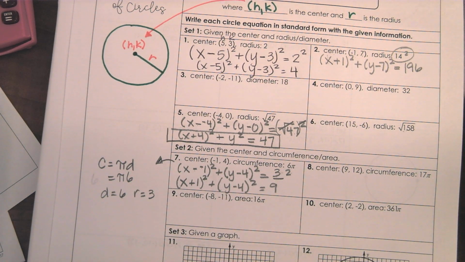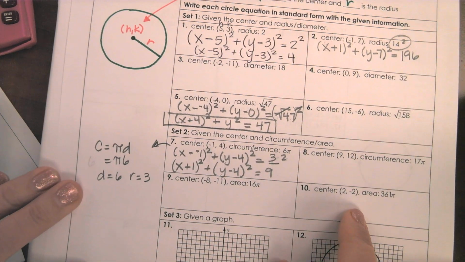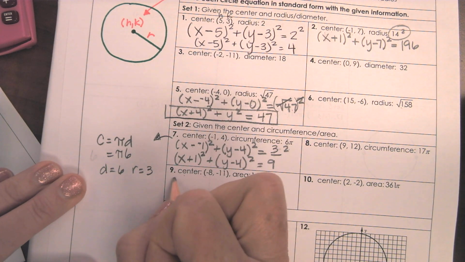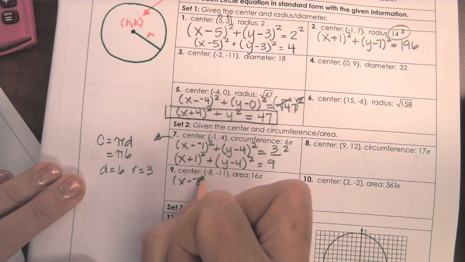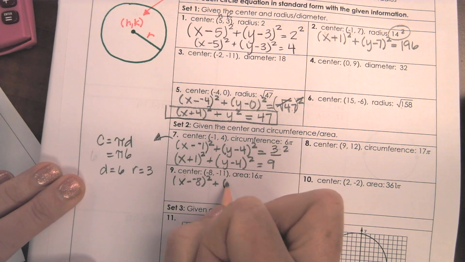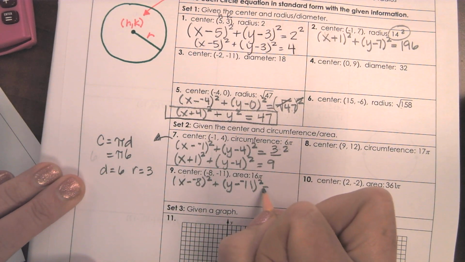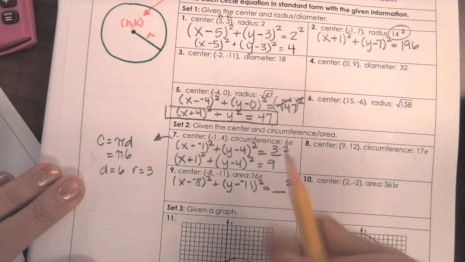So you are going to, let me go ahead and do number 9. And then you guys can do the ones over here. Okay, number 9. Notice that I have x minus a -8 squared plus y minus a -11 squared equals, I don't know what my radius is, but I'm going to have to square it.